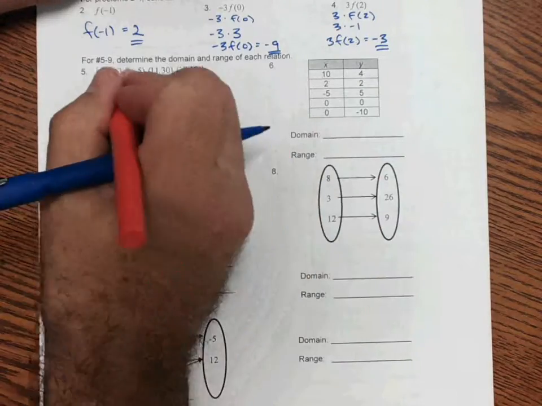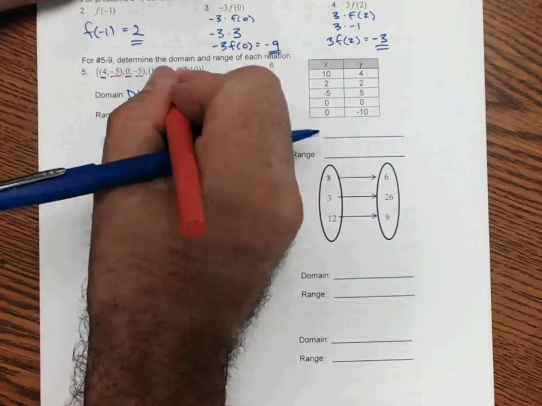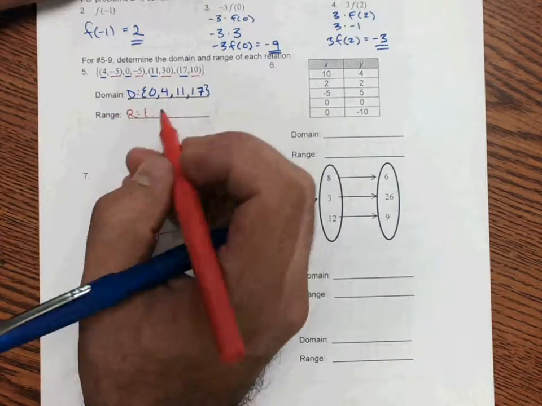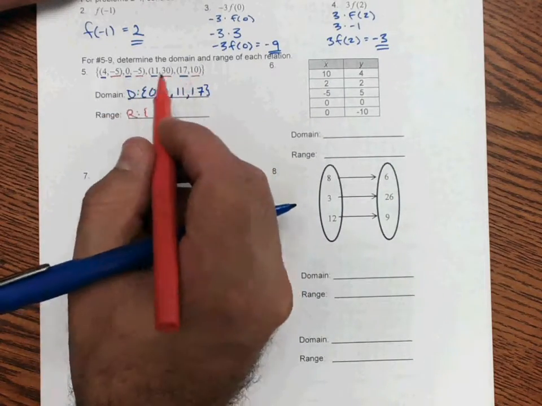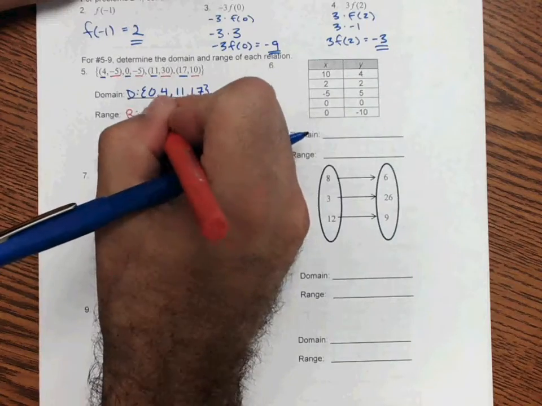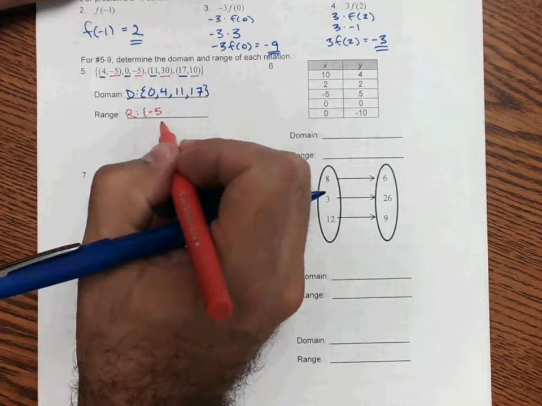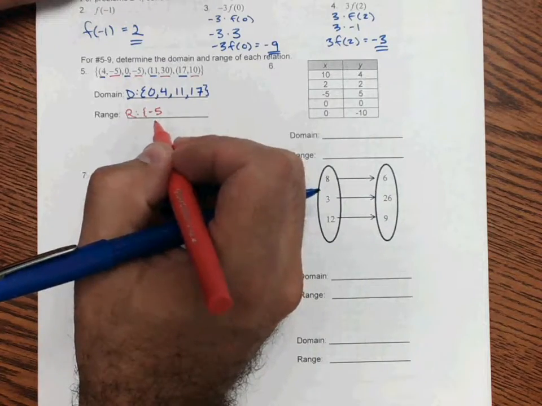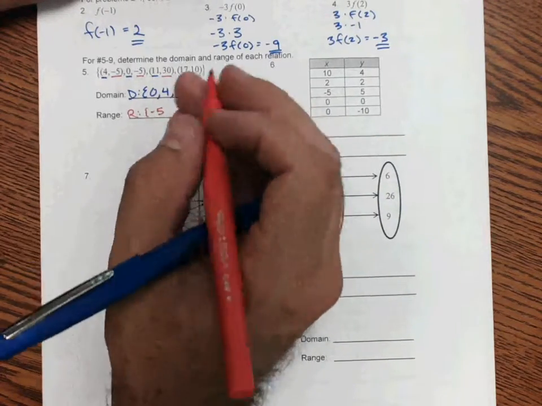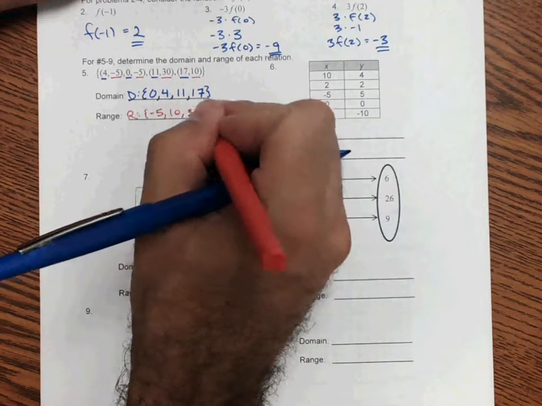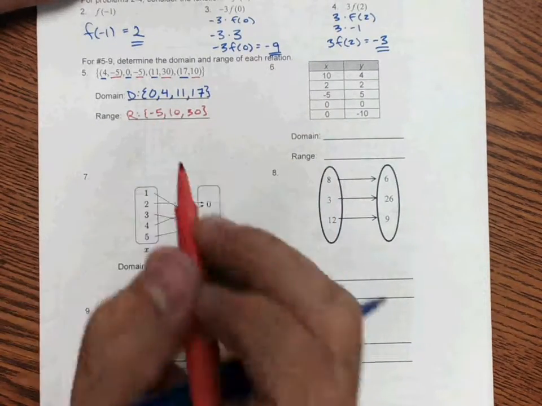My range values are going to be the y's, again from least to greatest. My lowest y value is negative 5. Now it appears twice in these points, but we only need to list it once. We just need to show that there is a negative 5 in this list. The next biggest y value is 10, and then 30. So that is my range.